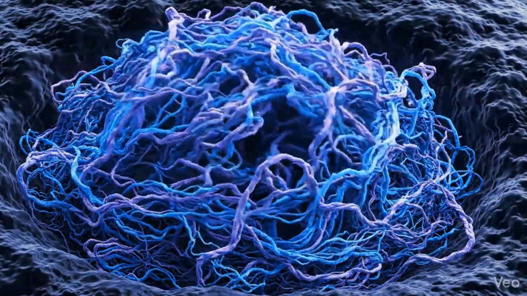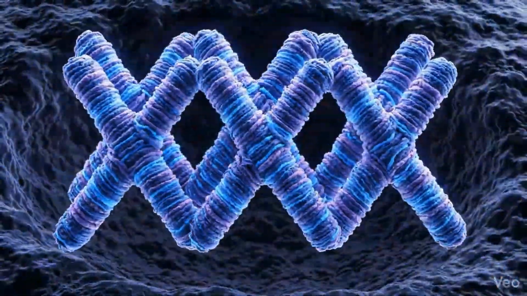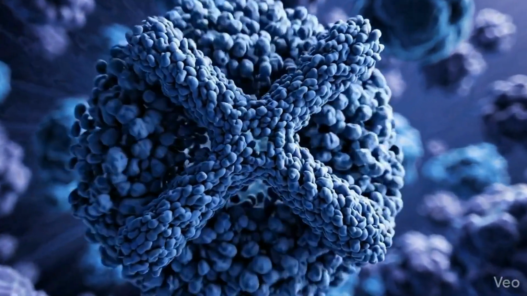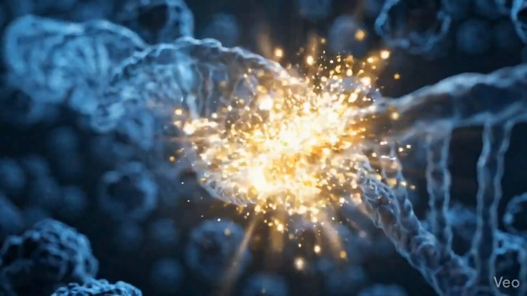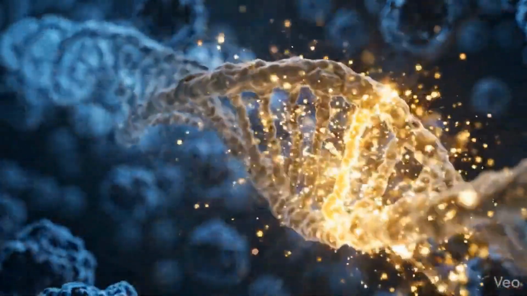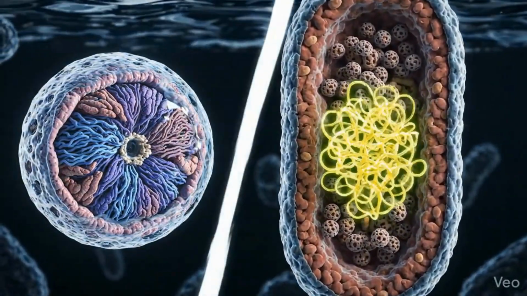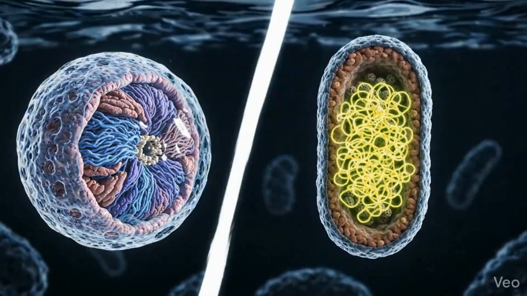Before a cell divides, messy chromatin threads tightly pack into beautiful, rod-shaped structures called chromosomes. These chromosomes house your DNA. DNA holds the genetic codes for life, and its functional segments are called genes. But wait, prokaryotic bacteria don't have this structure. Their circular DNA floats freely in a region called the nucleoid.